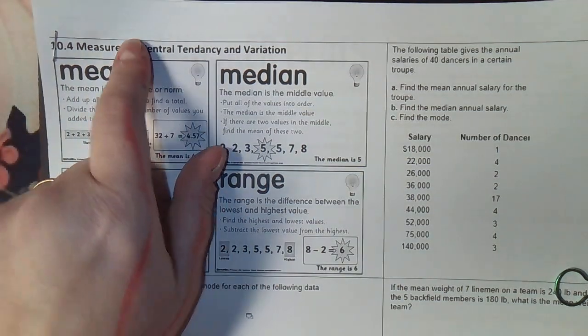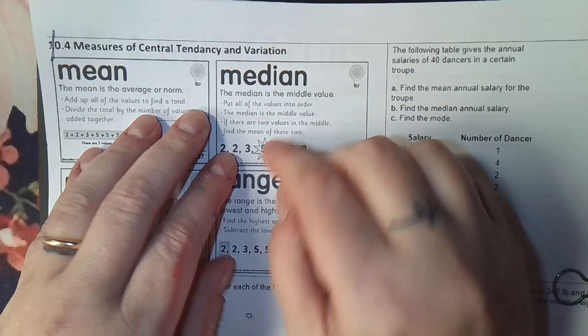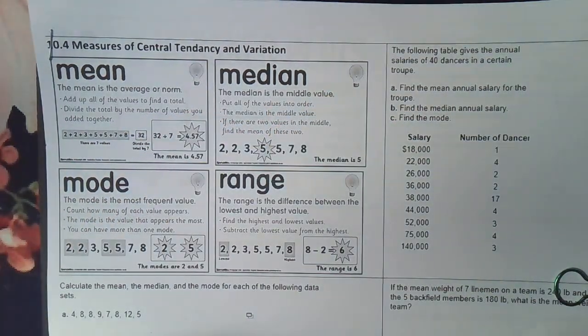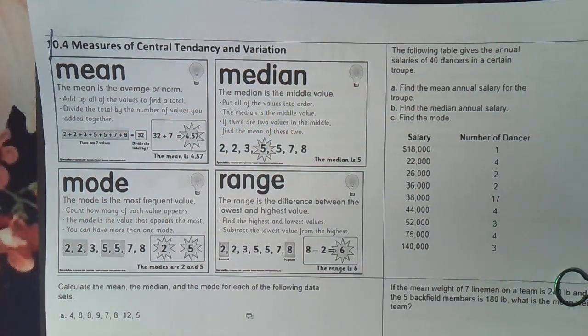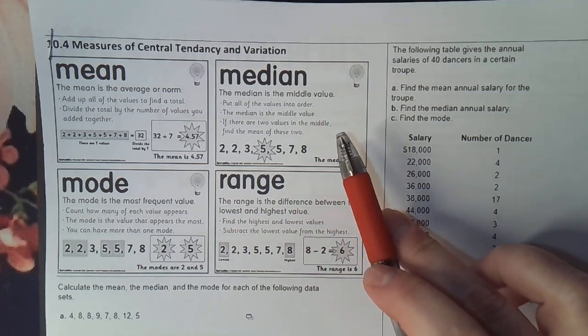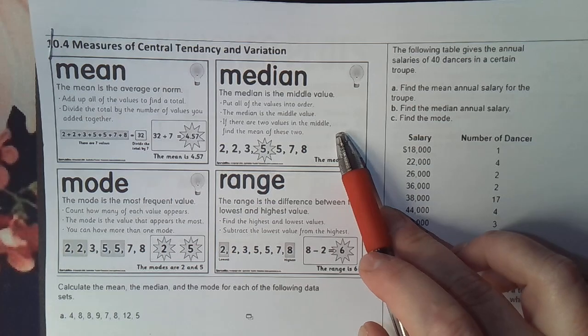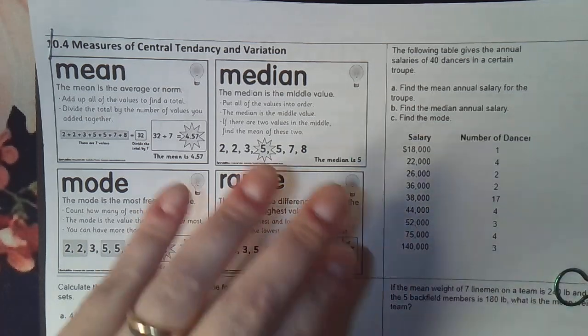We are on 10.4. 10.4 is about mean, median, mode, and range. This is about what they learn in 7th, 8th grade, and then they probably are retaught this every year of high school and even in college.